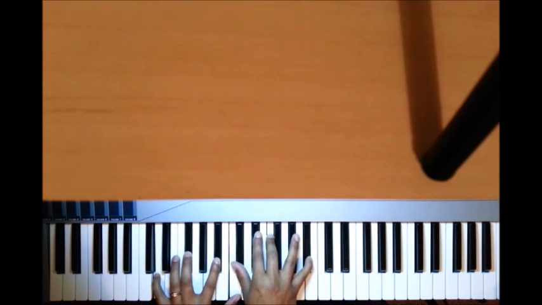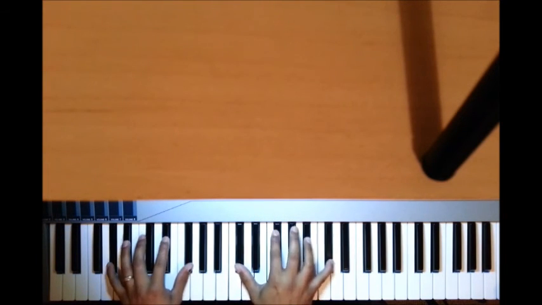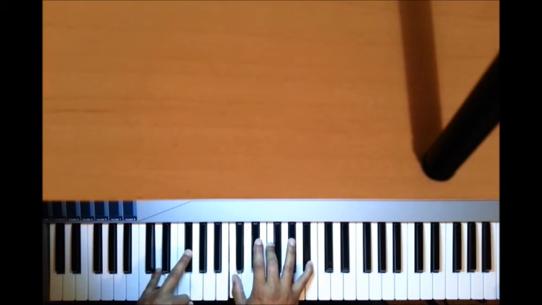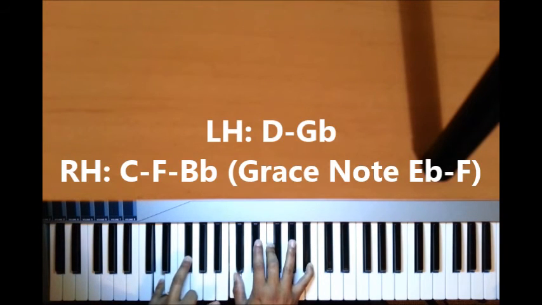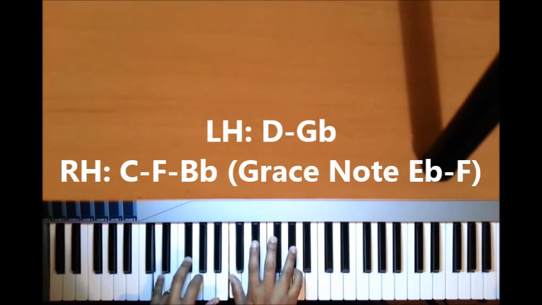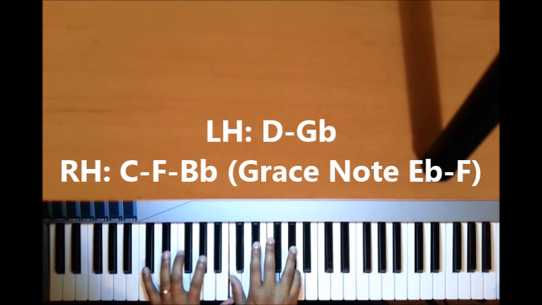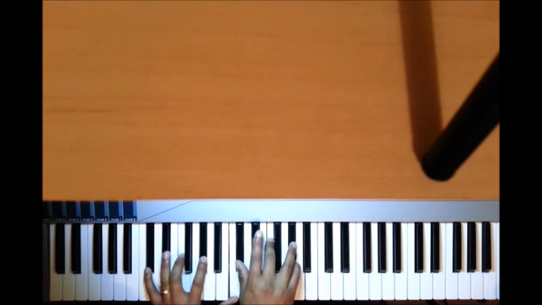Sorry, how did I play that chord? Oh, sorry, there is the chord. Sorry. So this is on the flat 5, right? So for my left hand I have D and G flat. For the right hand I have C, F, B flat. But you can add that grace note there again. And then you play the melody on the A flat. And then you go to the 4.